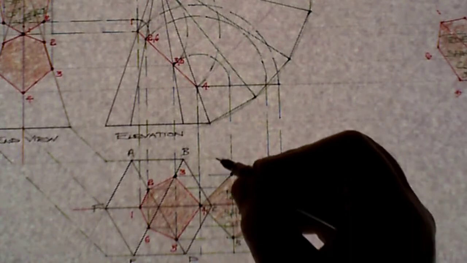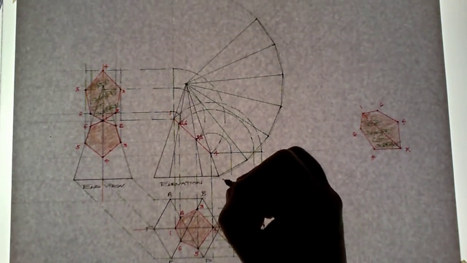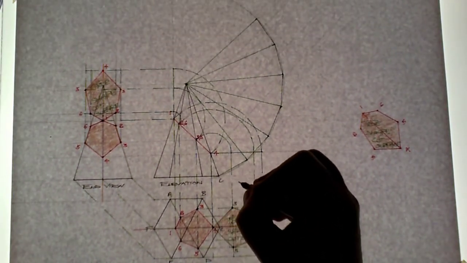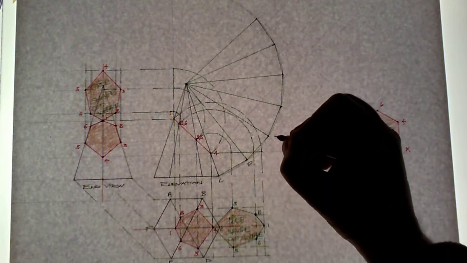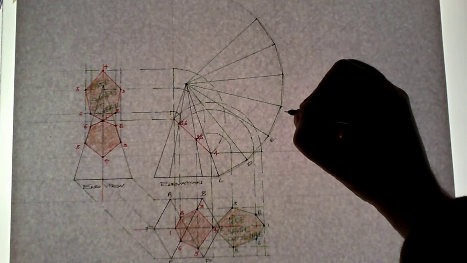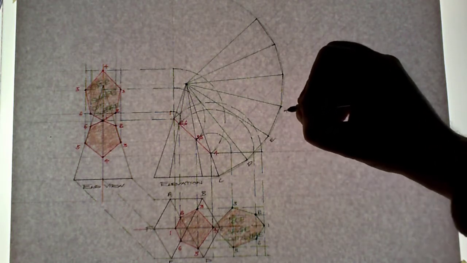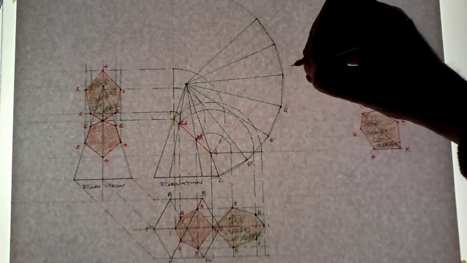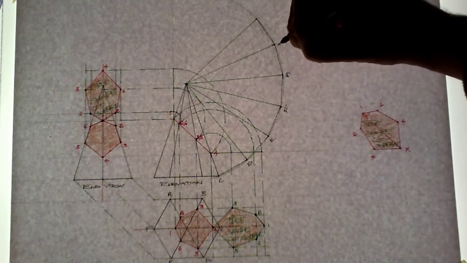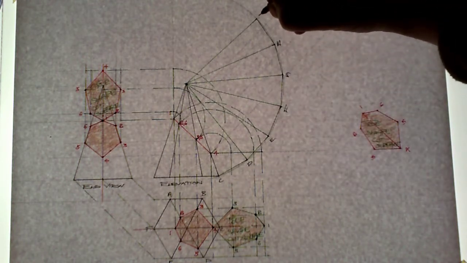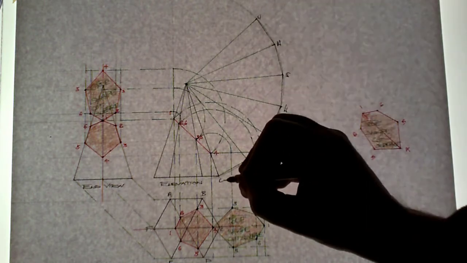Okay, so I'm going to indicate these points again. So this point here, I'm unfolding it. This is point C, then D, E, F, and then F goes to A, and you've got B and C. Now, as you can see, the first and the last point is point C.